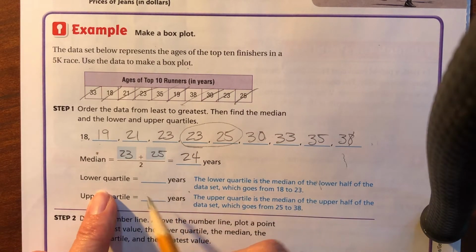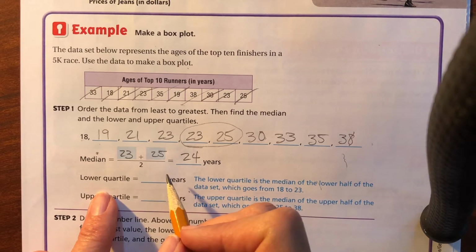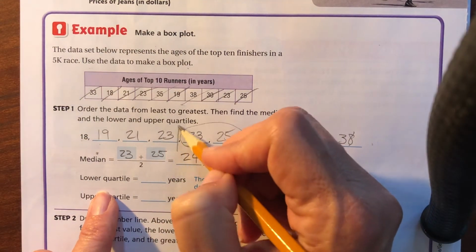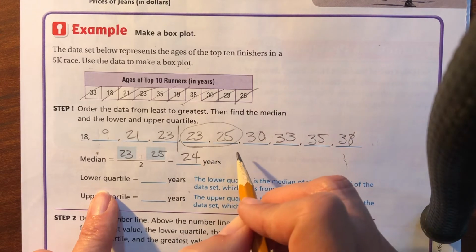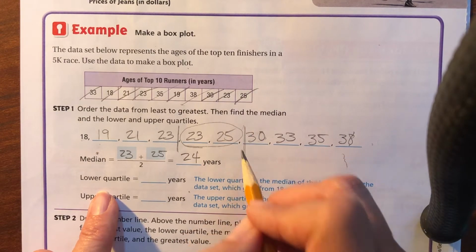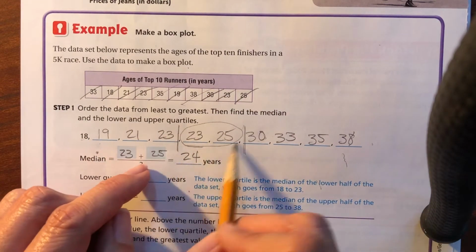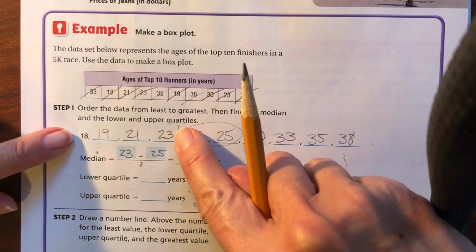The lower quartile then is the median of the lower half of the data set. So it doesn't include this data. So we're going to work our way in.